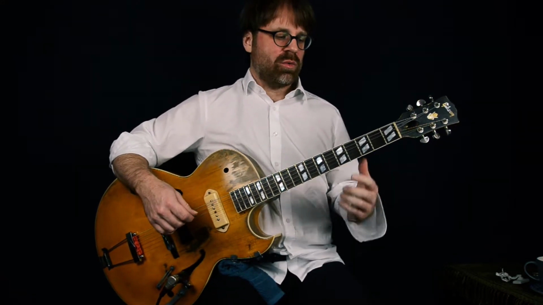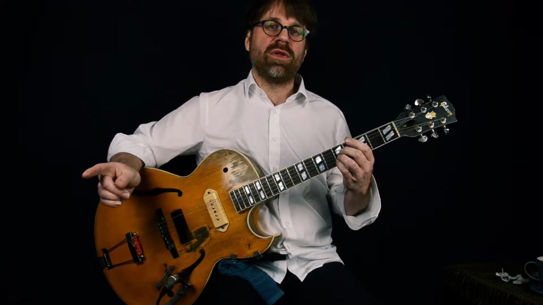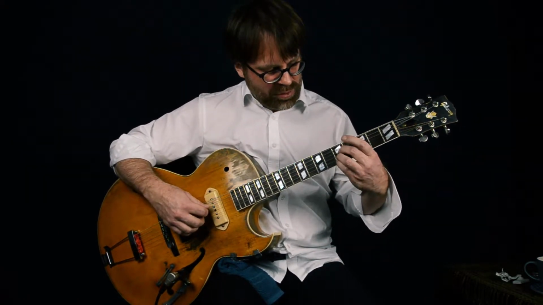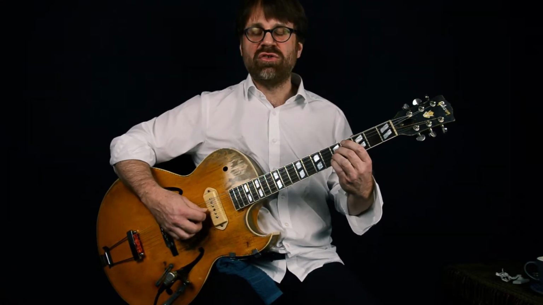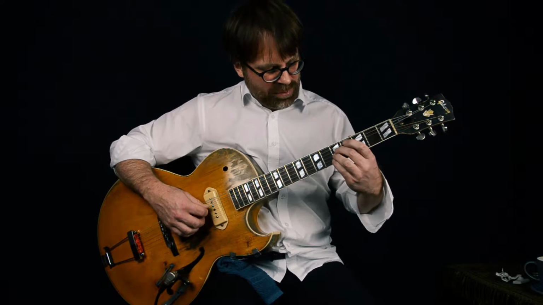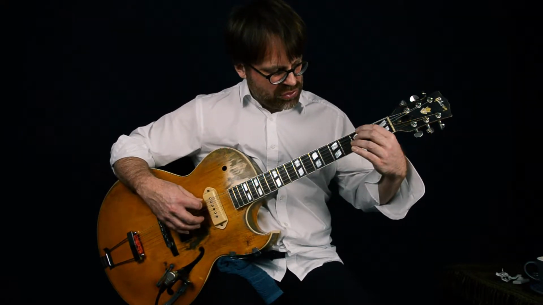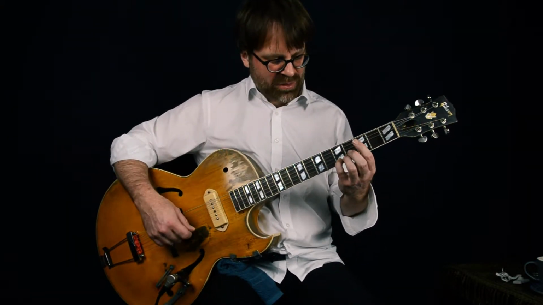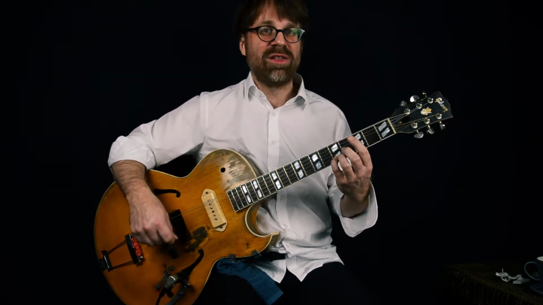Next thing we can do, we can drop two notes. We can drop the second and the third note. So from this always closed position, G, C, E, we drop the third and we drop the second. So G, C, and we leave the first, we don't touch the top note.